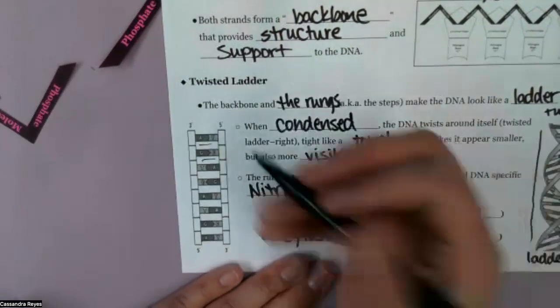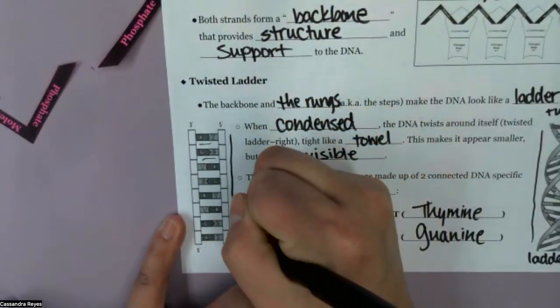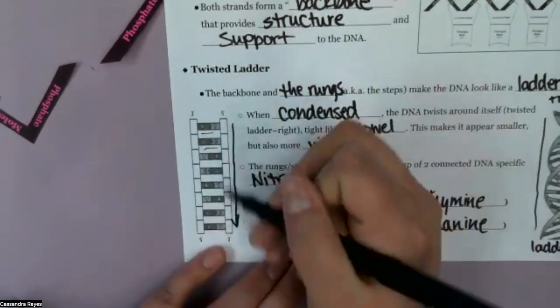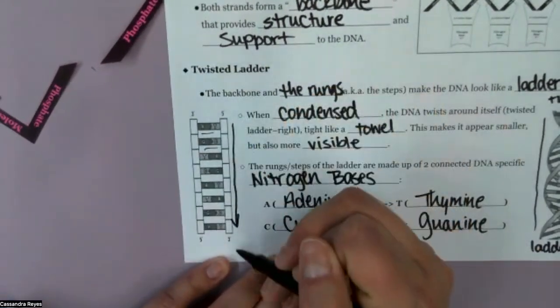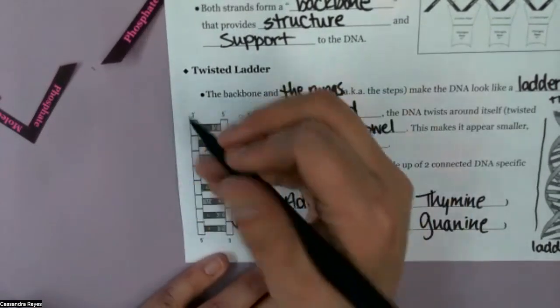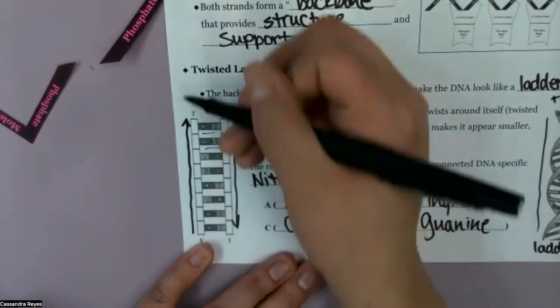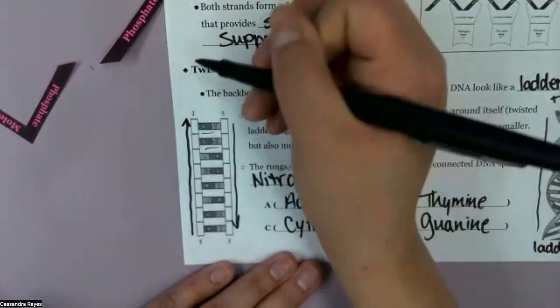So DNA always runs 5' to 3'. This DNA strand on the right side is going to be running down, and over here on the other end, it's running from 5' to 3', so it's going from bottom to top.